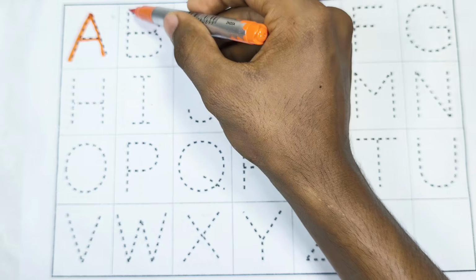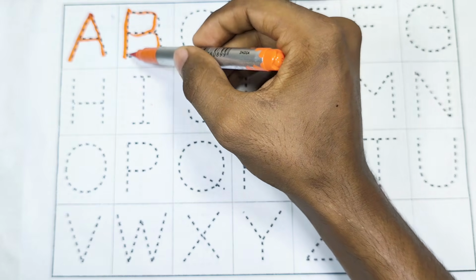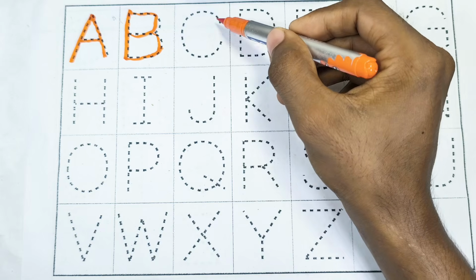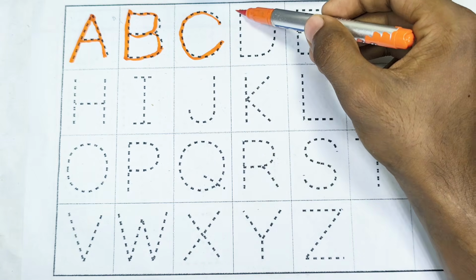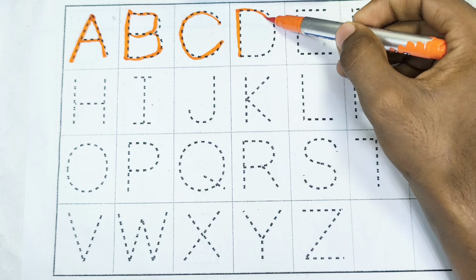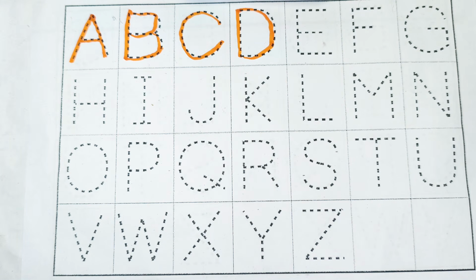A for apple. B for ball. C for cat. D for dog. Kids, now you draw E.